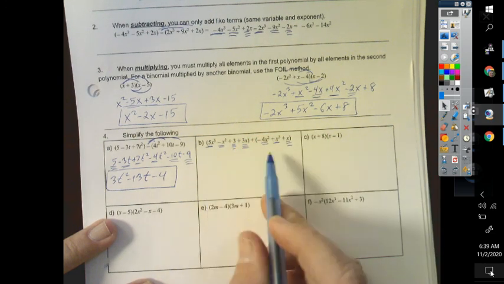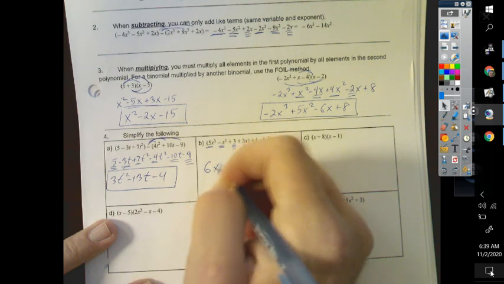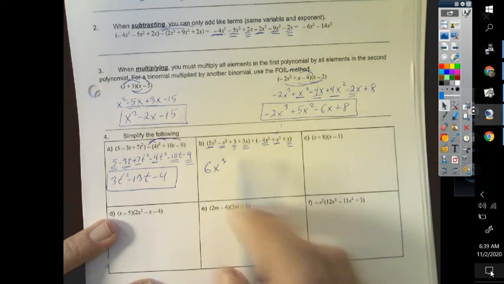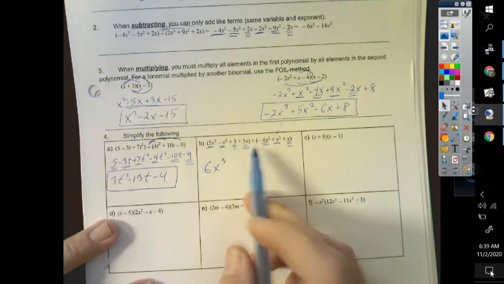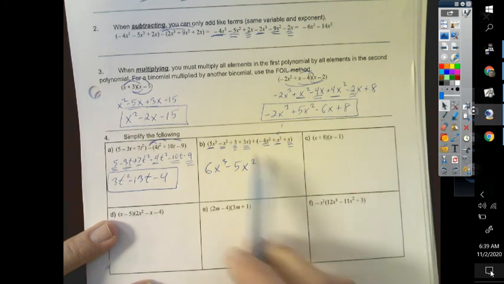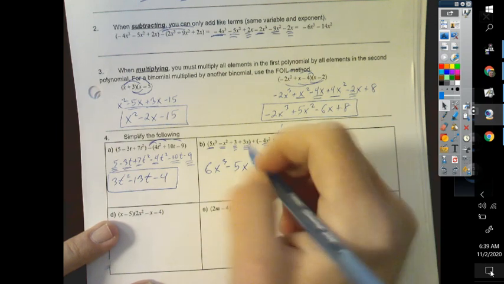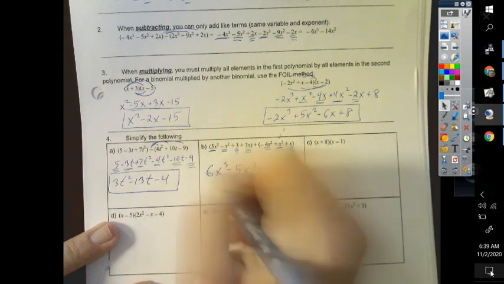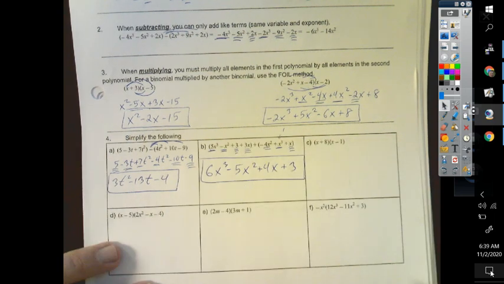So 5x cubed plus x cubed is 6x cubed. Guys, keep in mind again, there's a 1 out here. Okay, if you don't see anything. Negative x squared minus 4x squared minus 5x squared. 3x plus 1x, 4x, then plus 3. Okay, awesome.